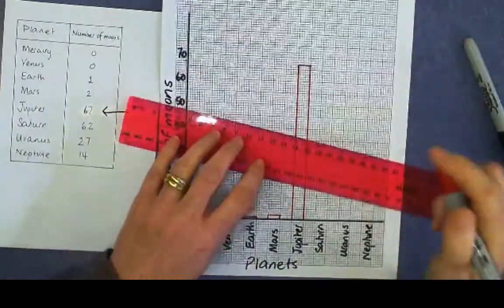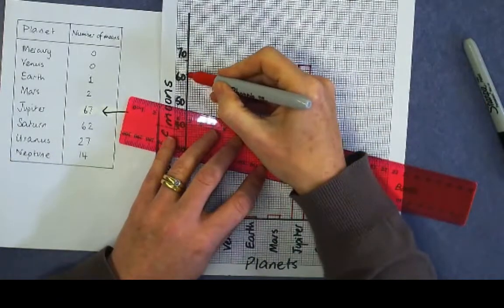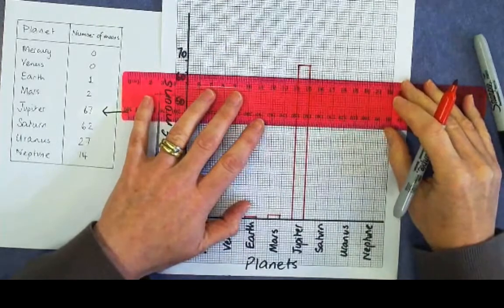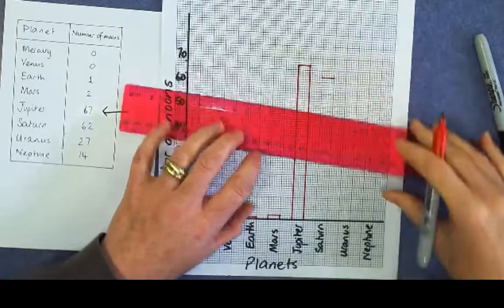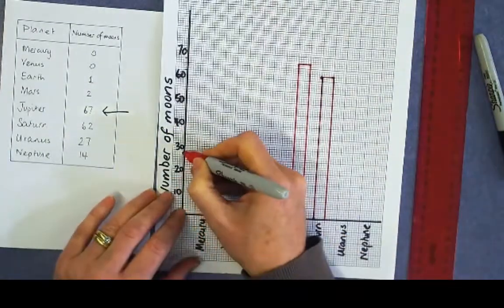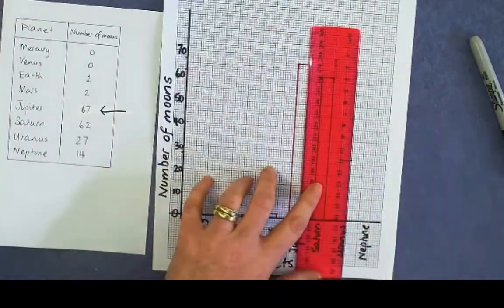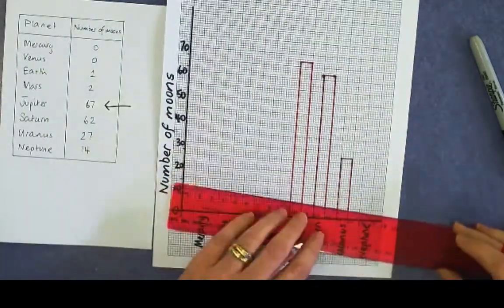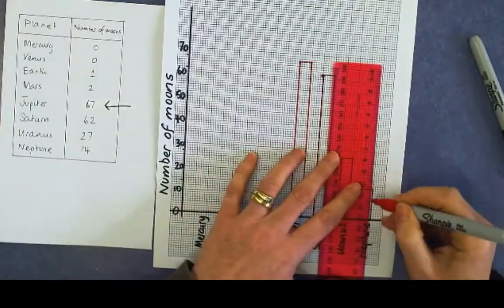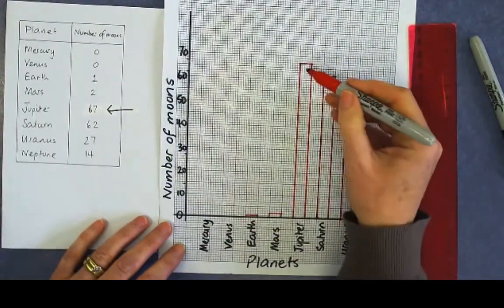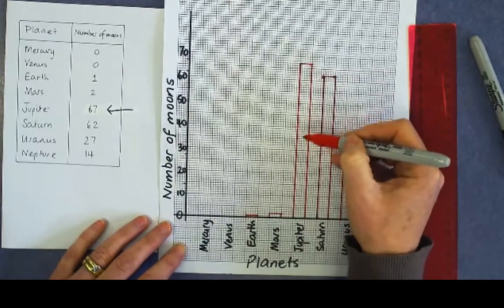Saturn, 62, 60, 61, 62. Our column graph is complete.